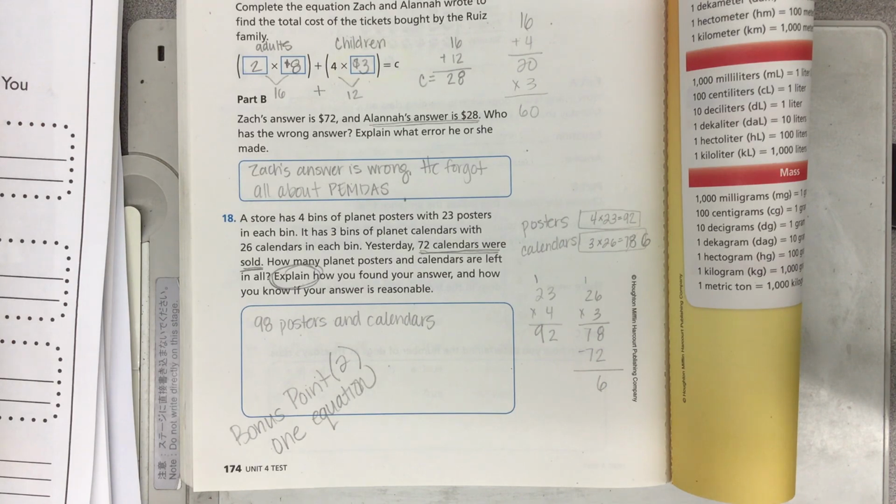Lawson. I don't think this is right, but I wrote 4 times 23 in parentheses, plus 26 times 3 in parentheses, minus 72 equals 98. That could work. That could work. Sammy? So vertically, I think it's called. I did 92 plus 78, and then I did the answer. I left the answer thing, and then I did minus 72 equals 1. But so every time you put a line like this, it's an equal sign. Yeah. So you can only have one equal sign.